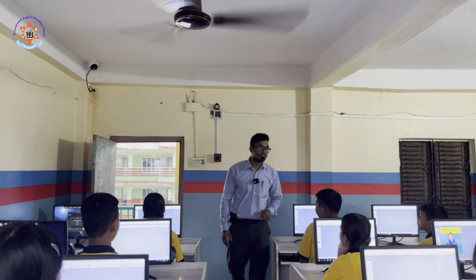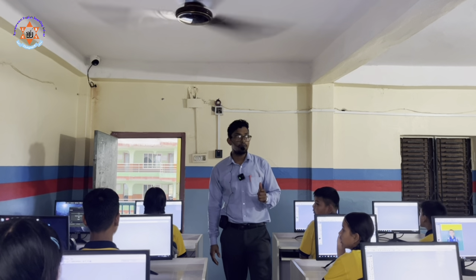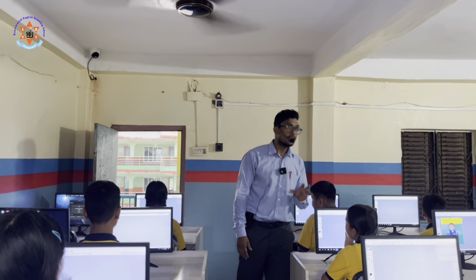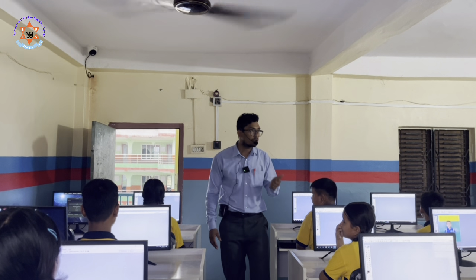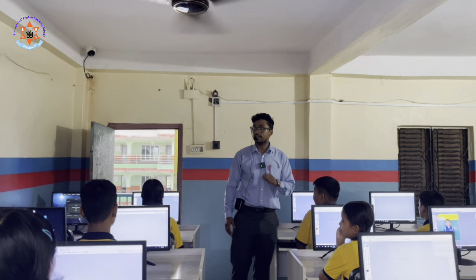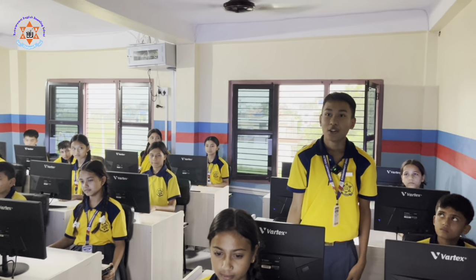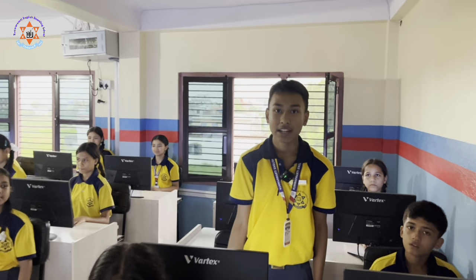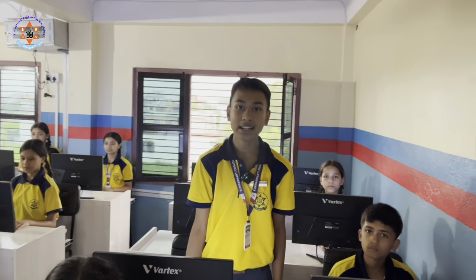In our computer graphics chapter, yesterday we learned about Adobe Photoshop. Can anyone explain to me what Adobe Photoshop is, where it is used, and why it is important? Yes, sir. Photoshop is an image editing software developed by Adobe. It is used to edit, enhance, and manipulate digital images.